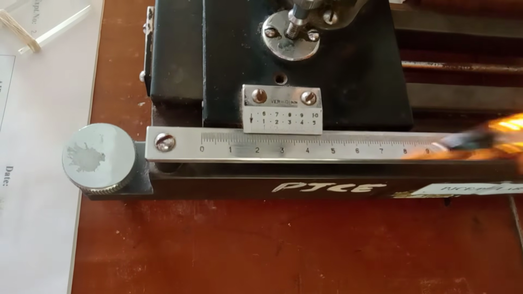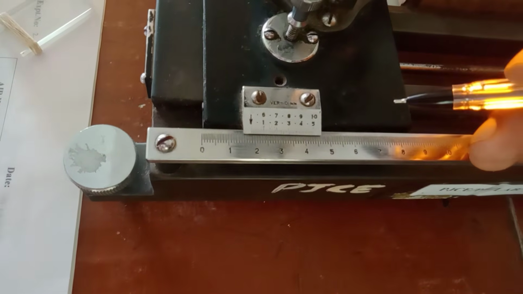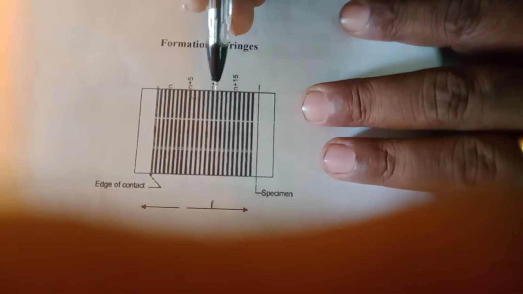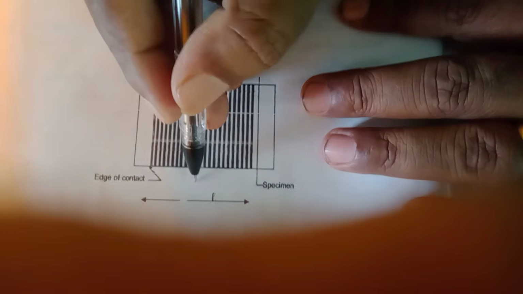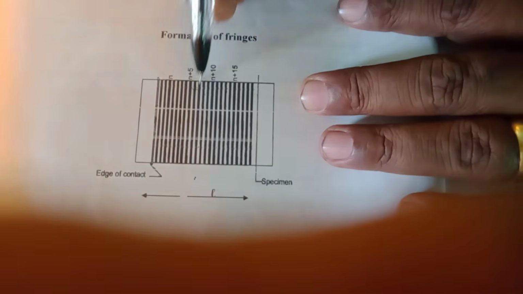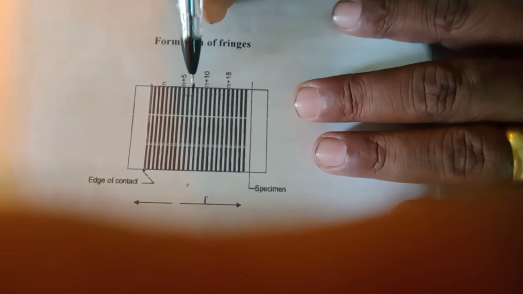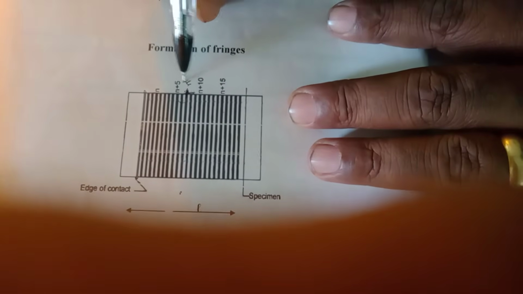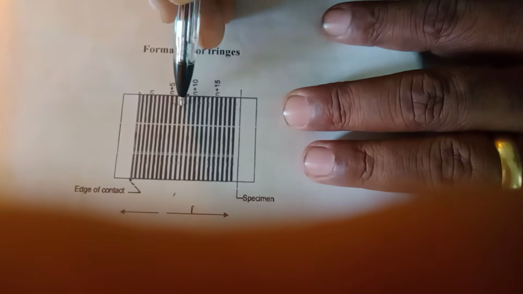In such a way the experiment is repeated. See here this particular diagram. In such a way a large number of dark lines are formed, that we call the interference pattern. Initially the cross wire is going to be focused at any one particular line, that is taken as the nth dark line.